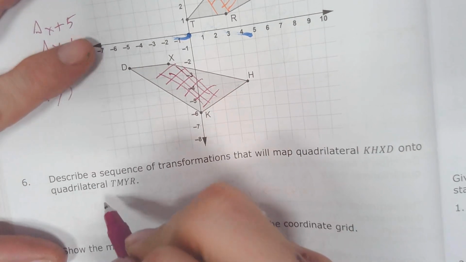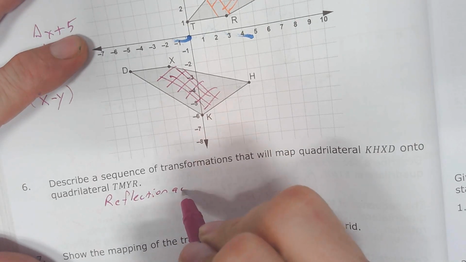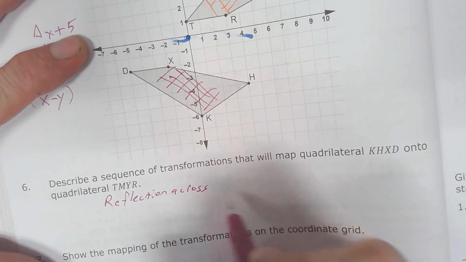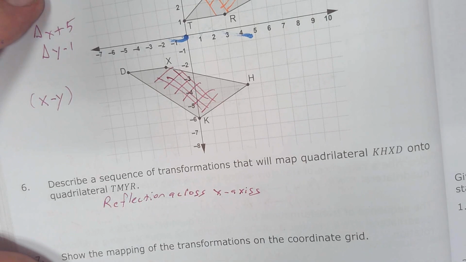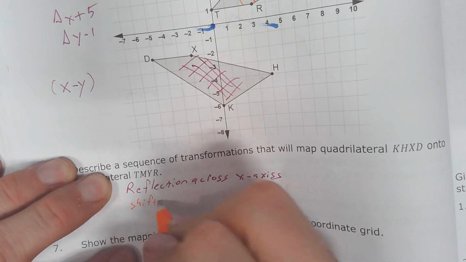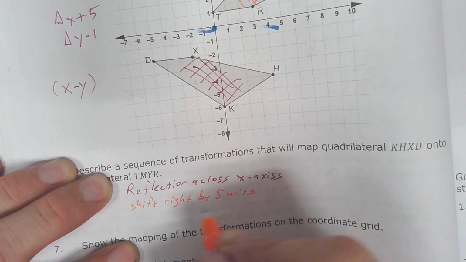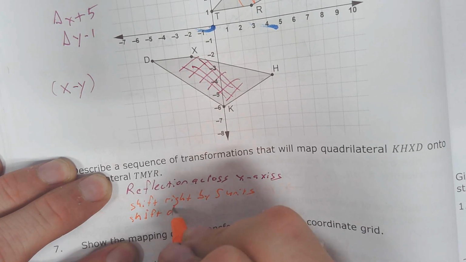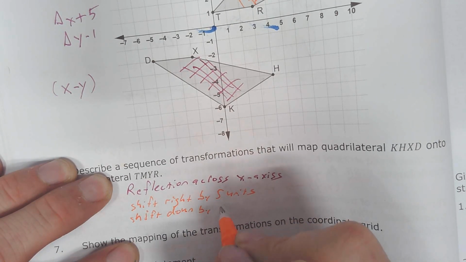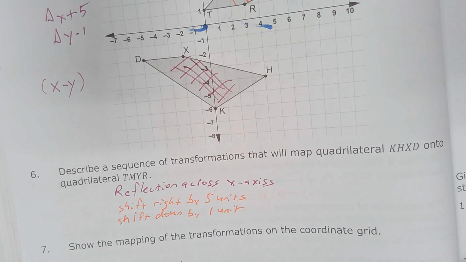Describe the sequence of transformations: a reflection across the y-axis, not the y-axis, the x-axis, and then shift right by 5 units, shift down by 1 unit.